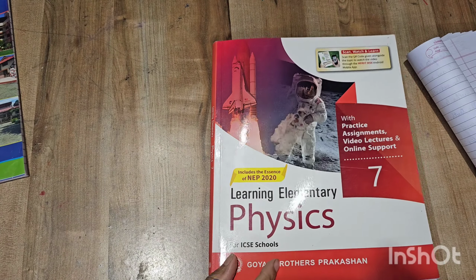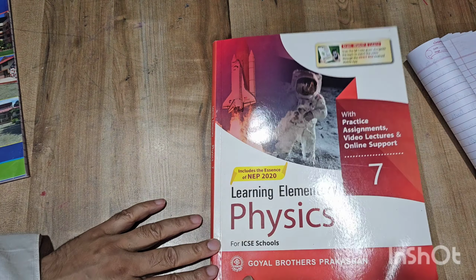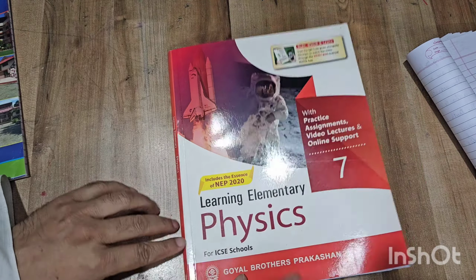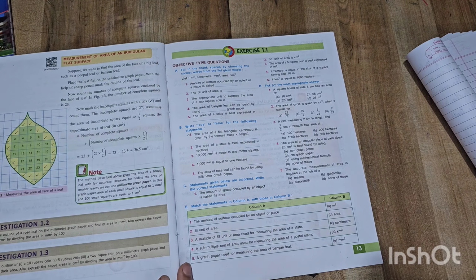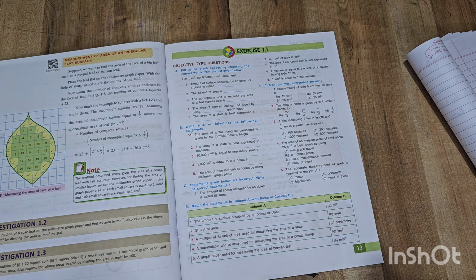So today is the second class. In the first class we discussed area. This is the ICSE school's 7th standard physics book. So let's check the answers.